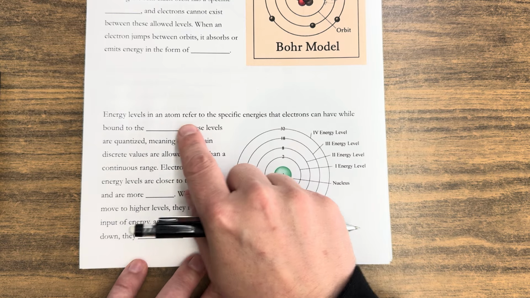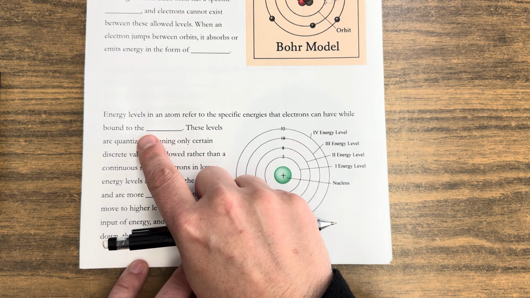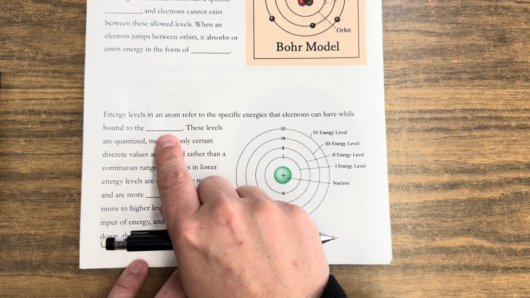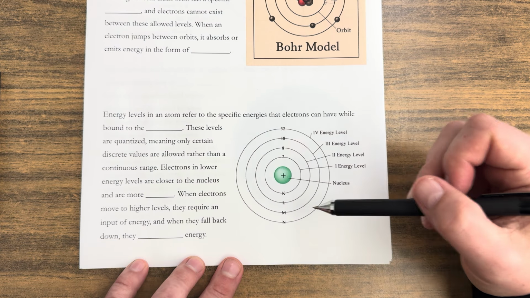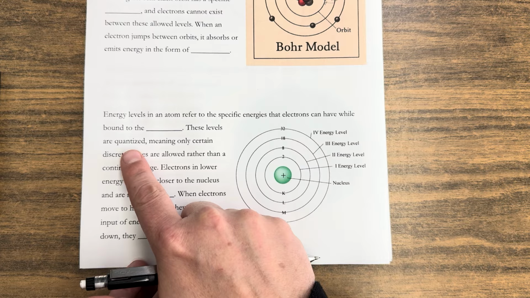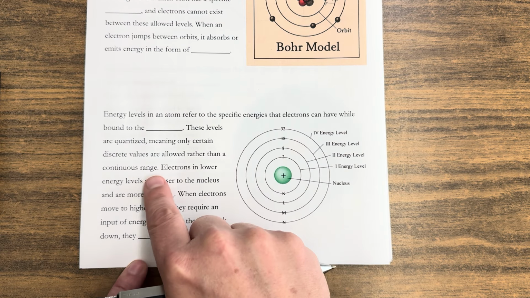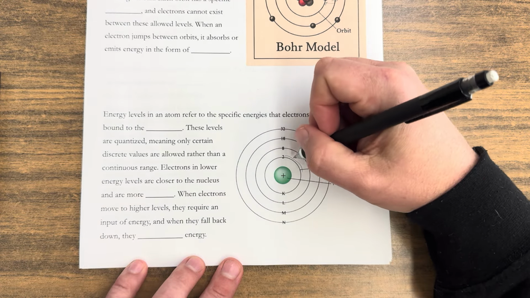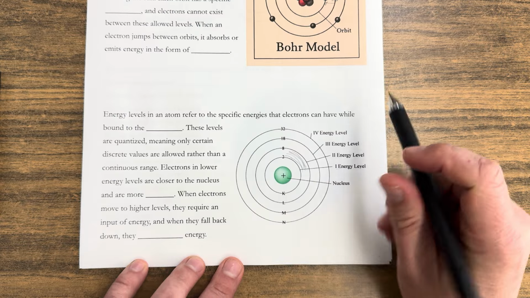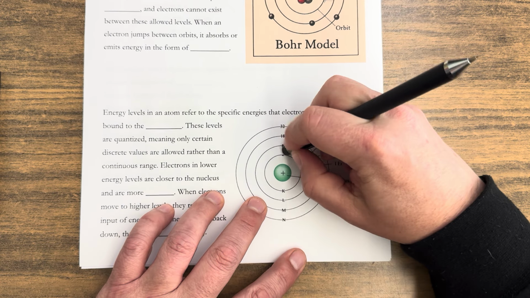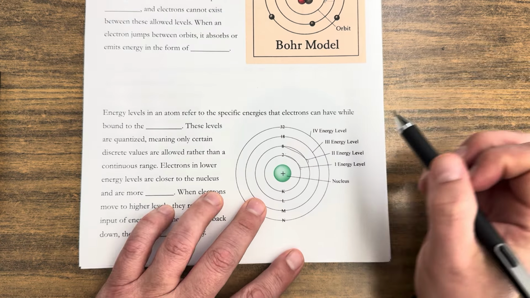Energy levels in an atom refer to the specific energies that electrons can have while bound to the nucleus. So we have already seen these orbitals, but now we're thinking of them as different energy levels. These levels are quantized, meaning only certain discrete values are allowed rather than a continuous range. Again, there's no little orbits in here between energy level 1 and 2. It's not a continual progression. It's energy level 1 or energy level 2.